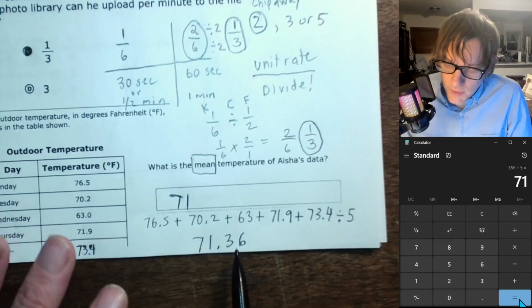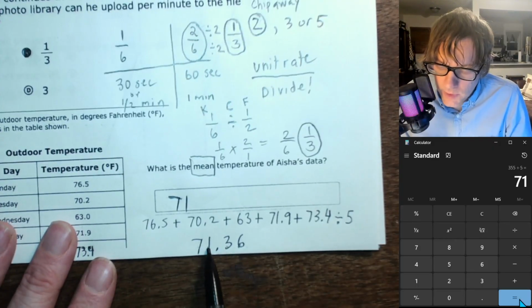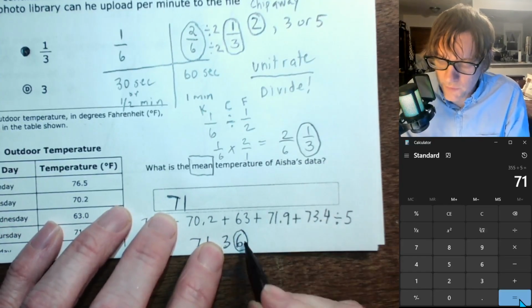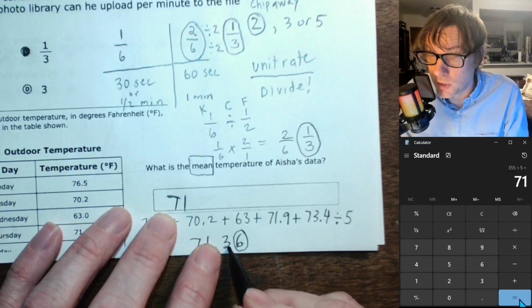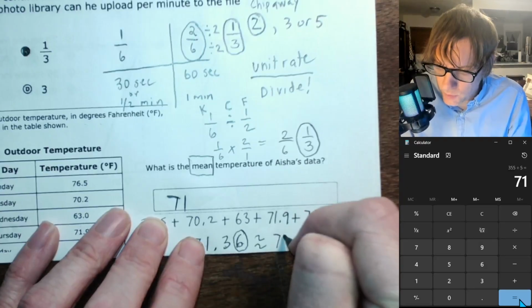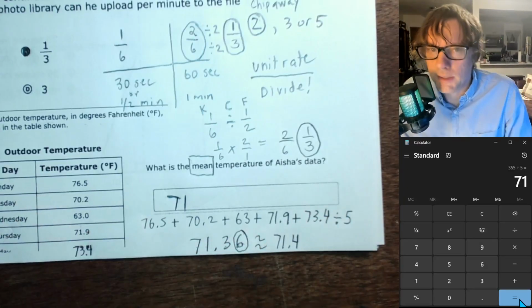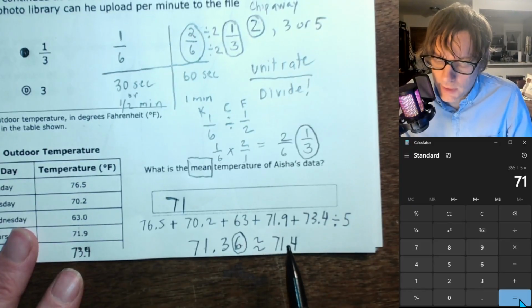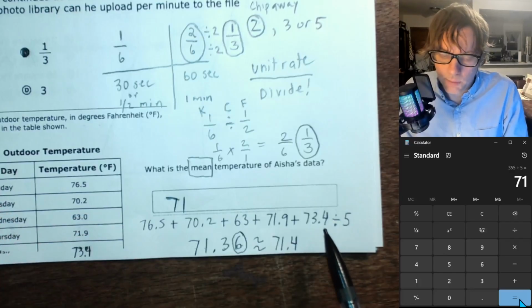So, for example, on this one, I'm going to round to the 10th. So I go 71 point, and now I look at the 6. If it's 5 or more, then I raise the score on that 3. So this would round to 71.4. All right, yes, I made all of this up here. But just remember that rounding is very important. You need to know how to round for the FAST, or you will get the problems wrong.